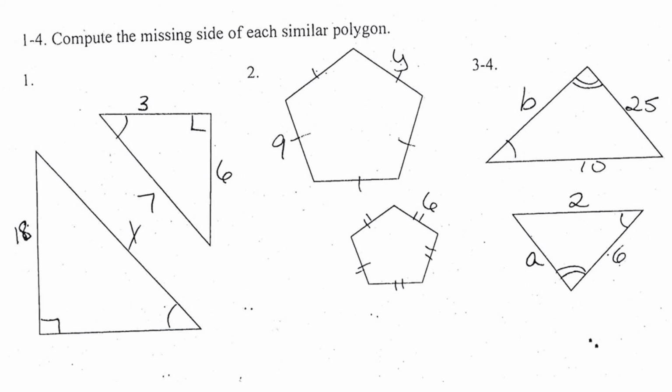Alright, here's your trickiest one. So you got the small, you got the large. Pick out a side from the small. Let's start with A. A from the small is between the double hatch mark and the corner with nothing. Double hatch mark, corner with nothing goes with 25. Remember, I might turn them a different way on the test. Just look at the hatch marks.